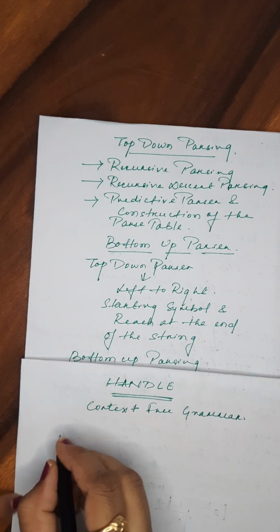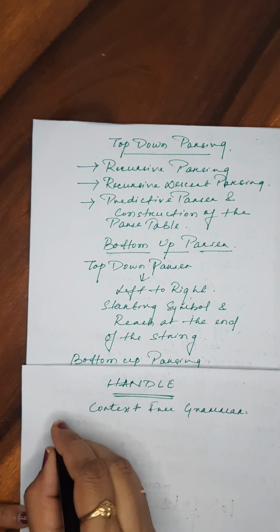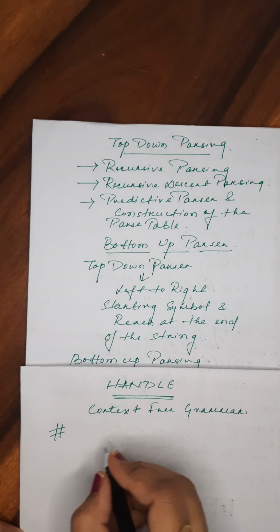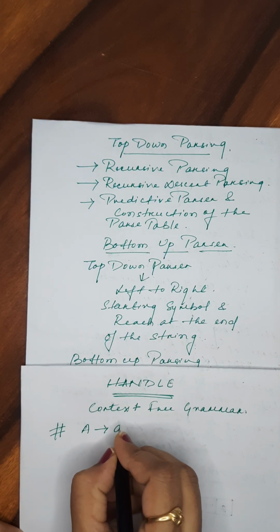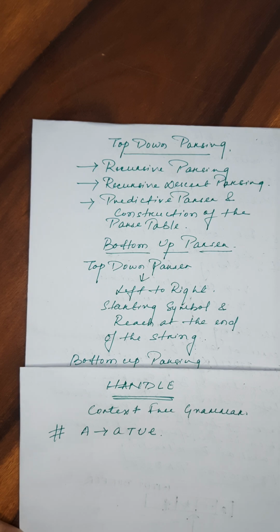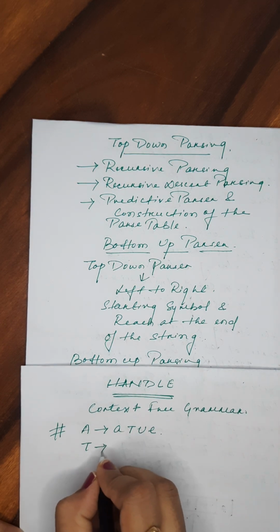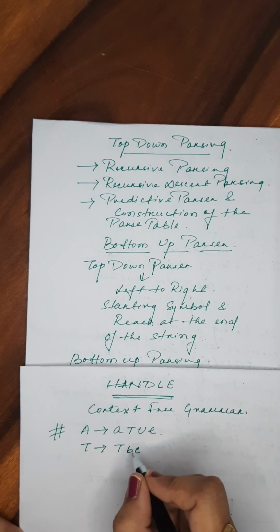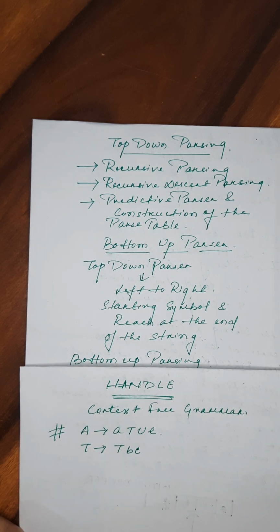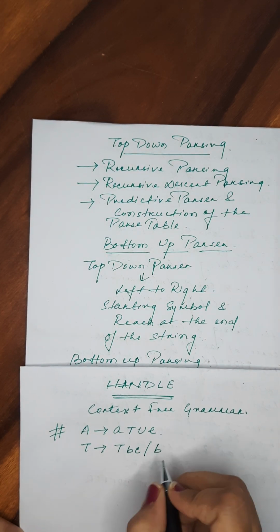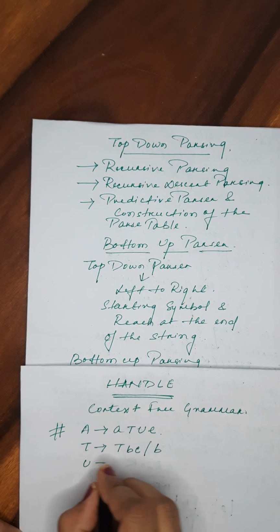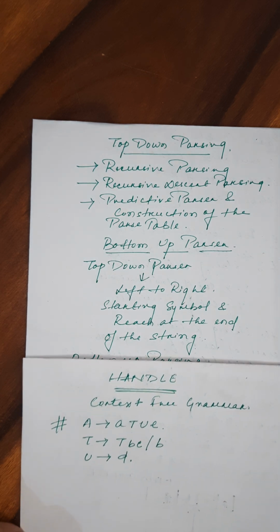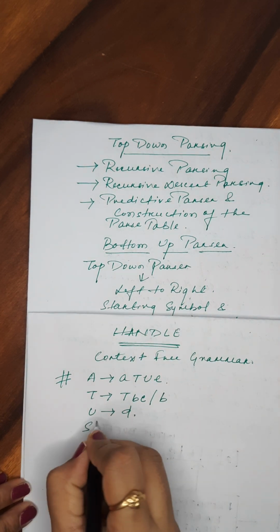Now let us take an example, as the concept will be clear by taking an example. A tends to A T U E. T tends to T B C, all are small letters, or B. Then U tends to D. In this case a string will also be given to us.